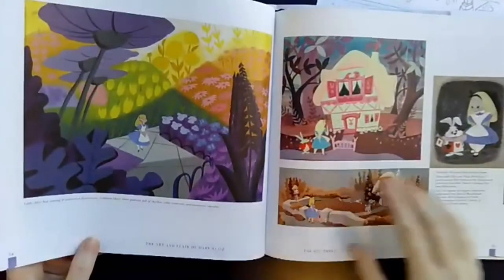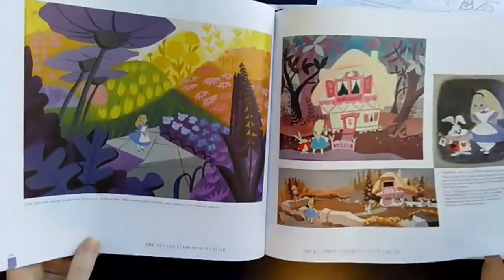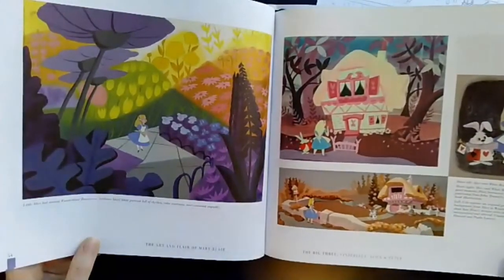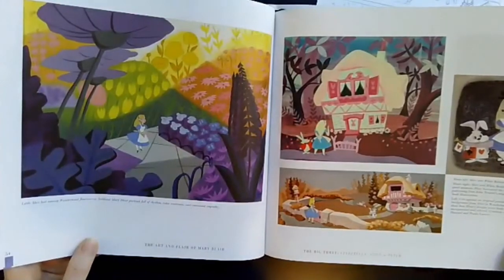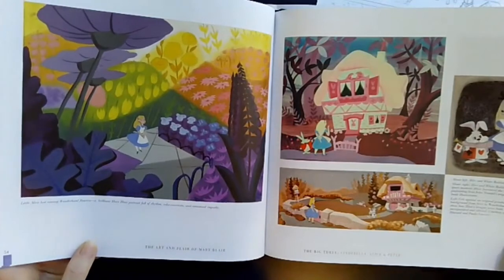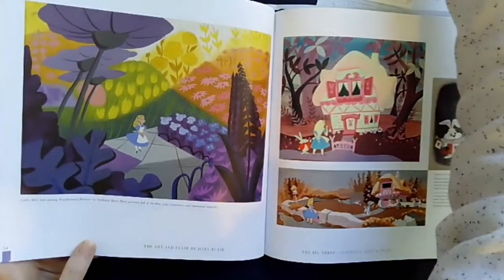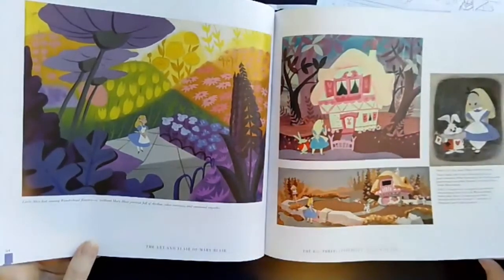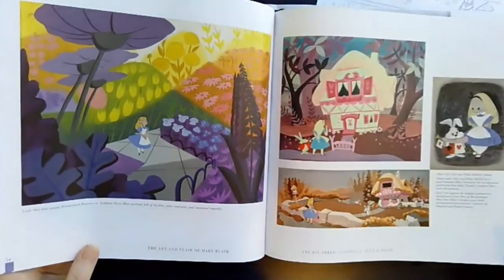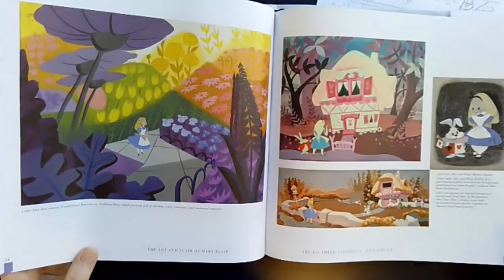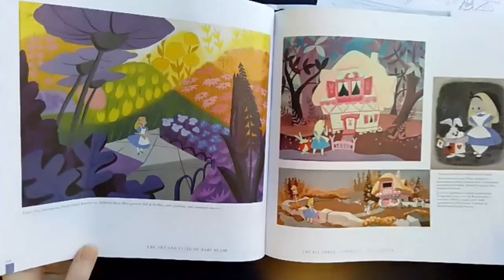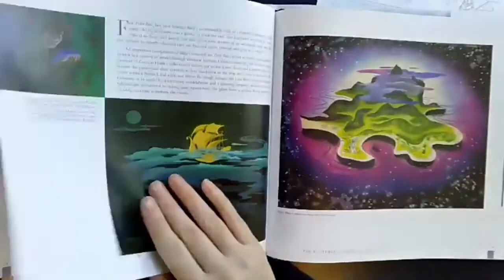This one's one of her most famous ones. I just love the way she draws Alice. Say that again, Nathaniel? I just love the way she drew Alice because it just kind of looks like one color, without the lines on it, and it just looks really good. It's so cool, right? You can see she's just masterful with colors.